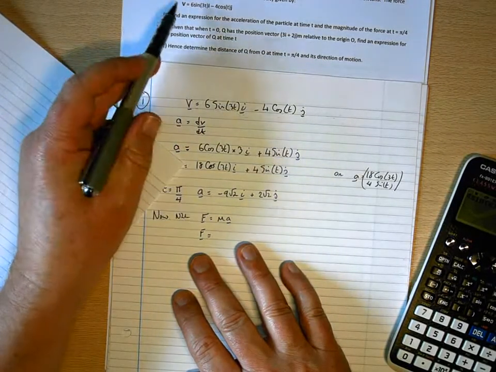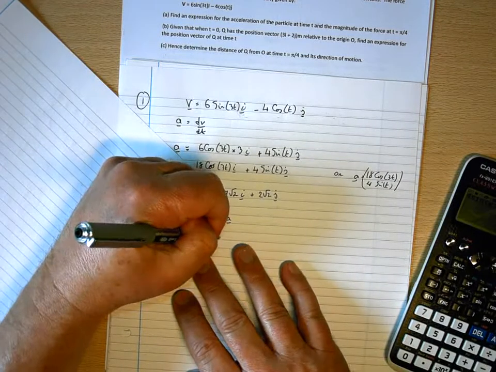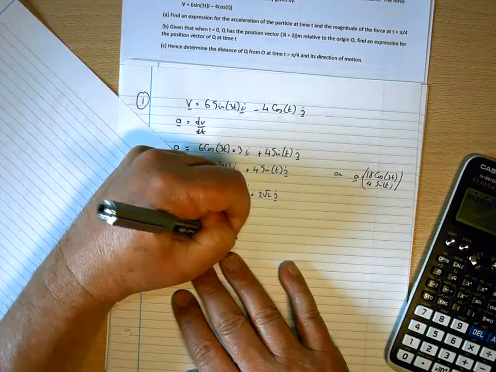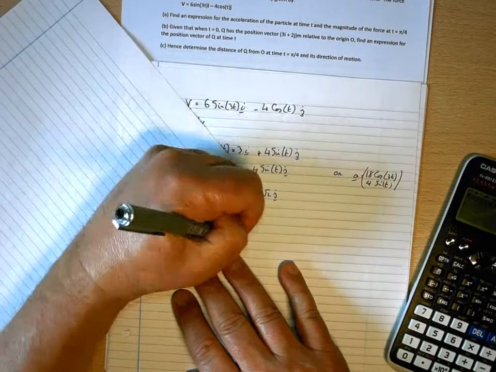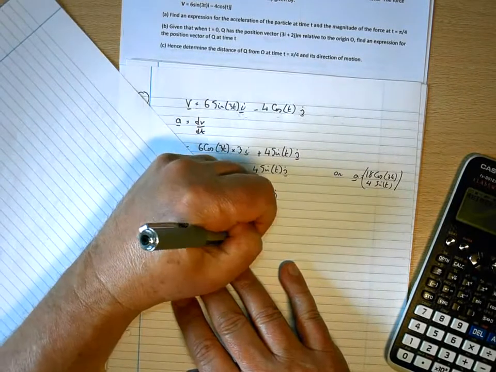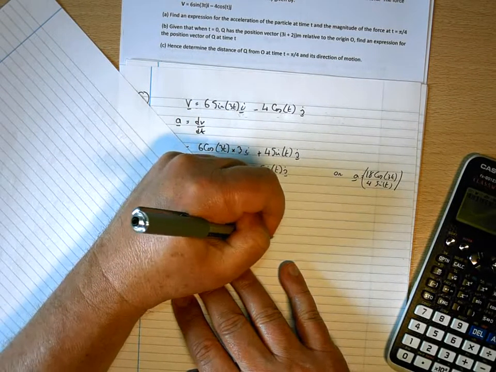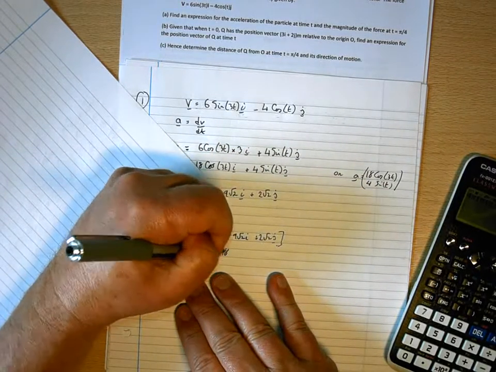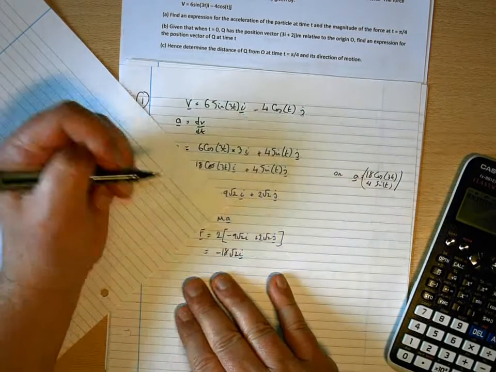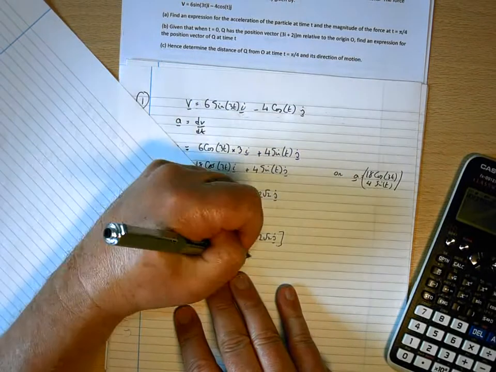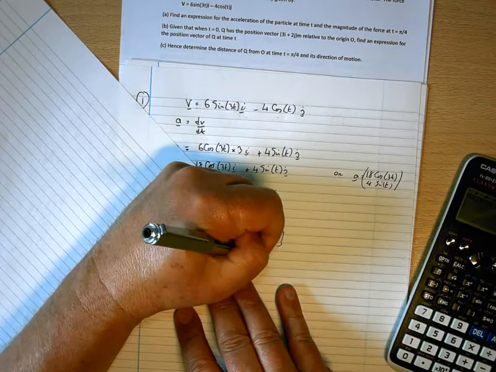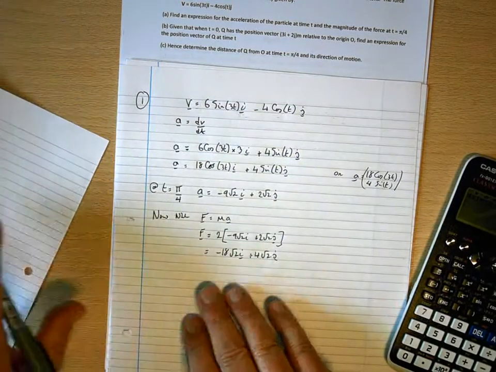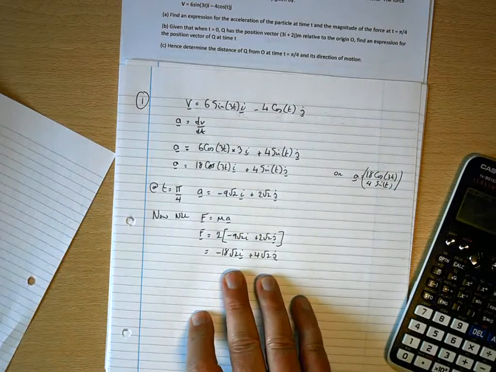The mass is 2. So the force is going to be minus 18 root 2 i plus 4 root 2 j. Now that's the vector form of the force.